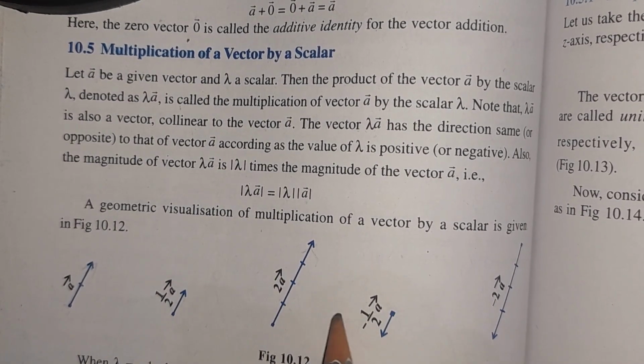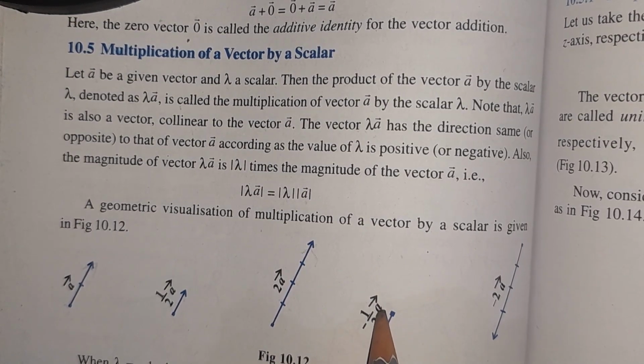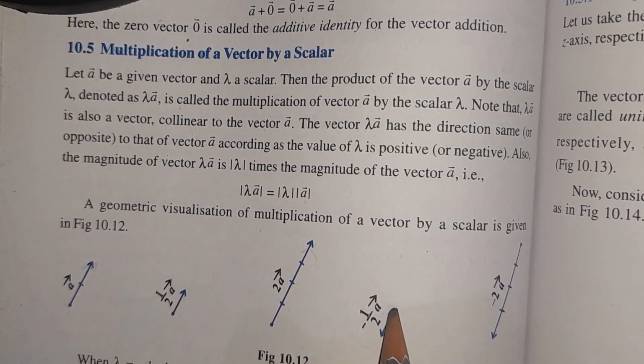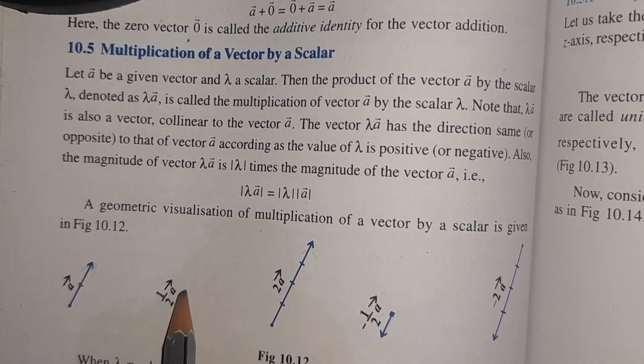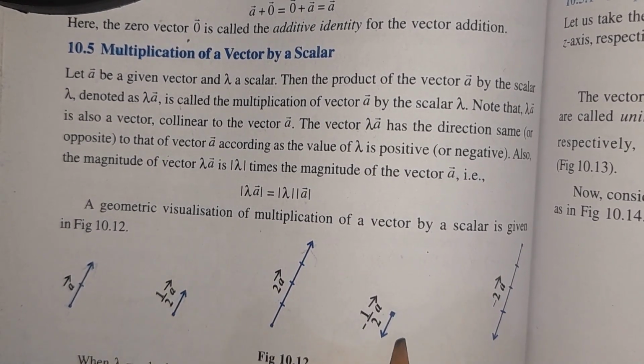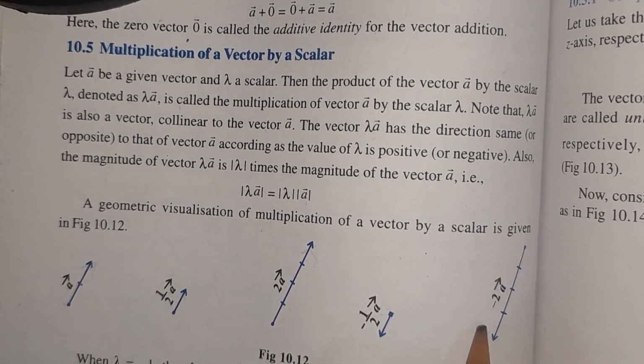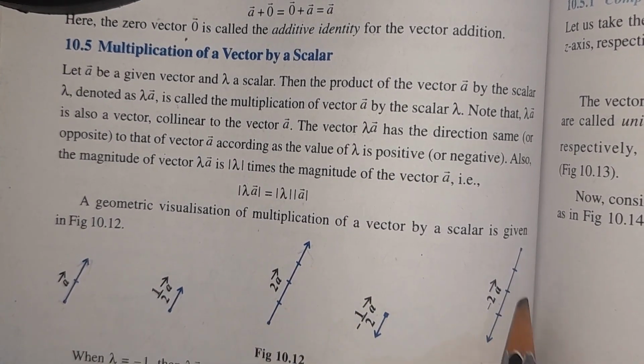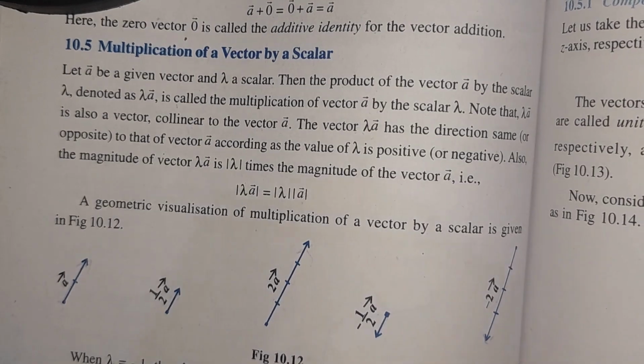If I multiply it by minus half of A, then its direction will be reversed. If this is going in up direction, then it will go in down direction. You can say this is half of A and this is minus half of A, and this is minus 2A. Its magnitude will increase but its direction will change.